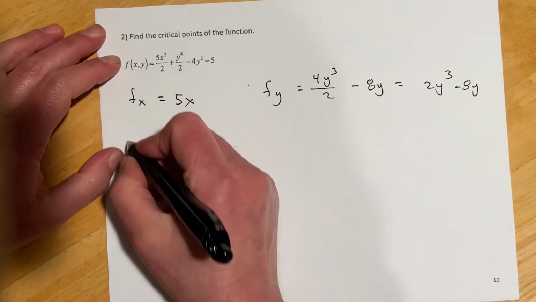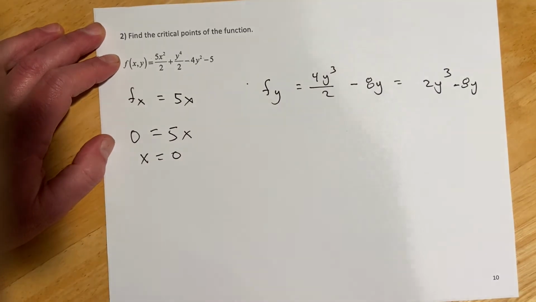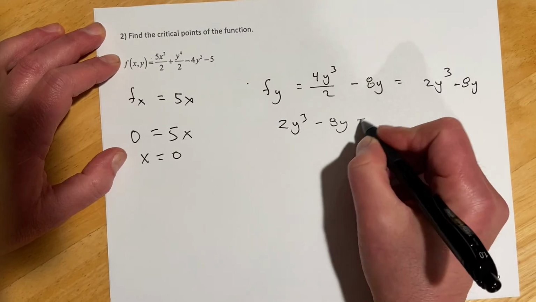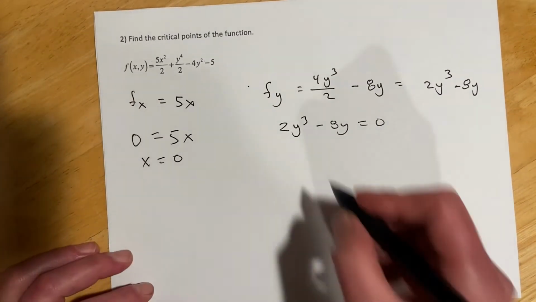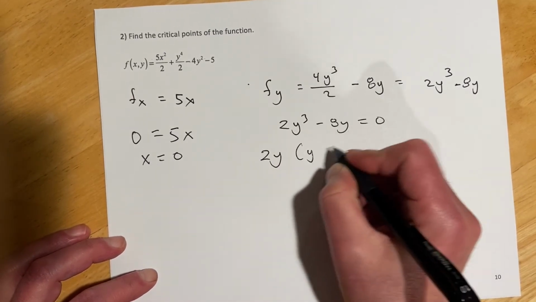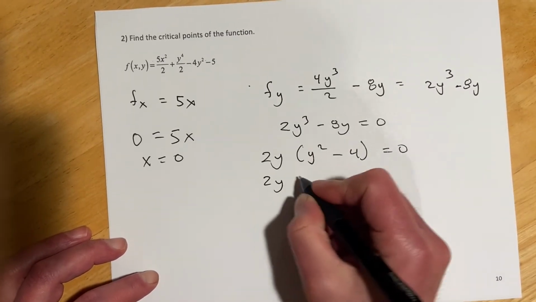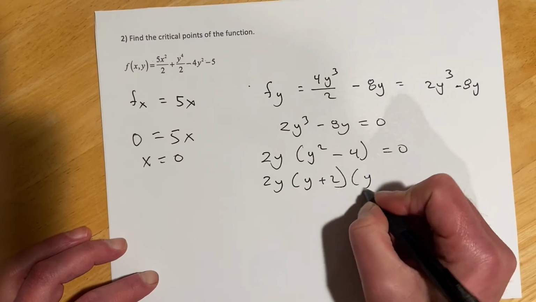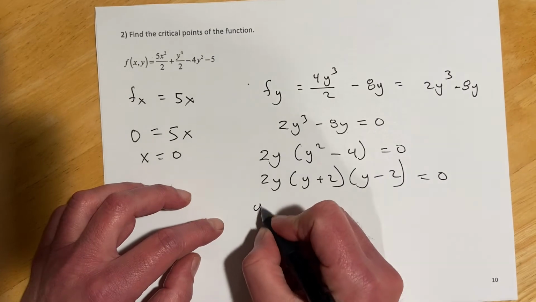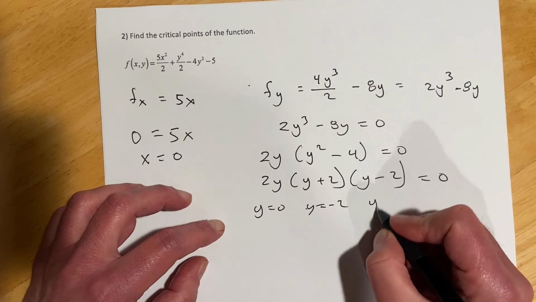If I set these to 0, 0 equals 5x, okay, dividing over, x is going to equal 0. This one, if I do 2y cubed minus 8y equals 0, here I'll have to do a little bit of factoring to get this to work. So I'm going to take out a 2y. That will leave me a y squared minus 4. And then this factors one more round. So we'll do 2y times y plus 2 times y minus 2 equals 0. So now we have y equals 0, y equals negative 2, and y equals 2.